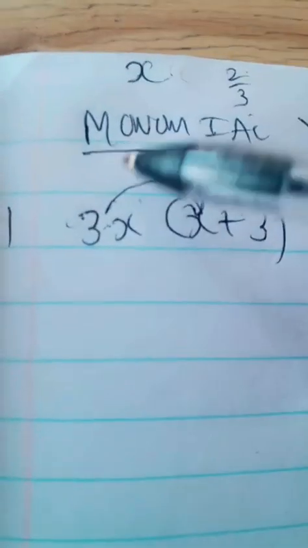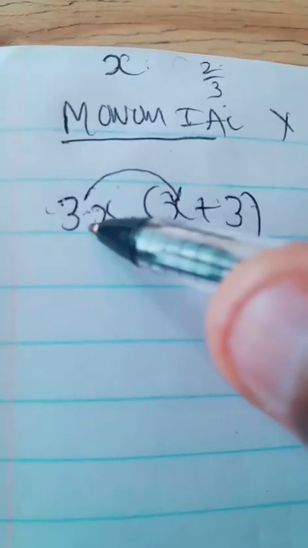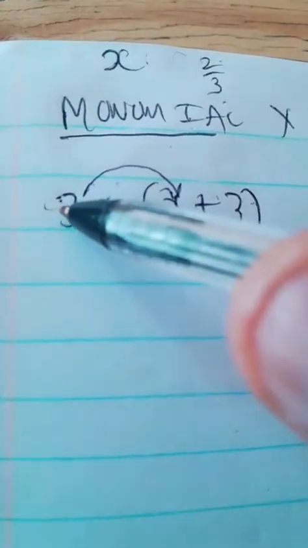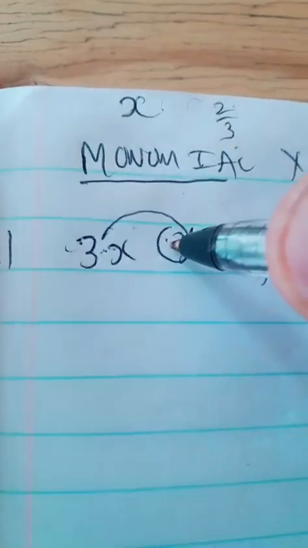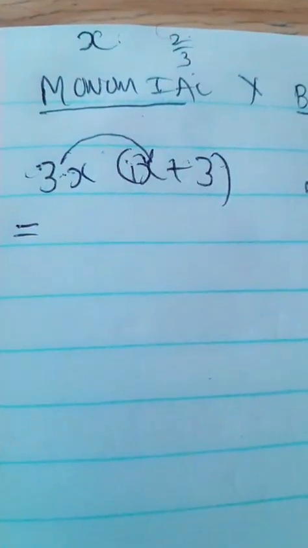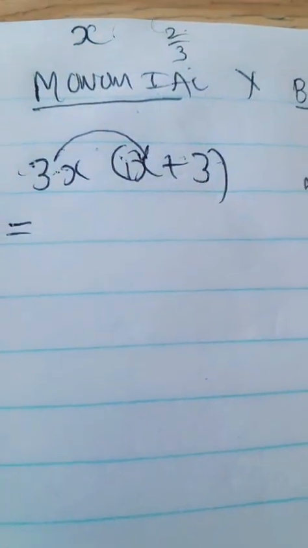Okay, so 3x into x plus 3. Let's multiply the signs first. 3 is positive. The x, there's a 1 here and it's also positive. So positive times a positive gives us a positive sign. We are done with the sign. Let's move on to the number. 3 times 1 is equal to 3. So we have a positive 3.